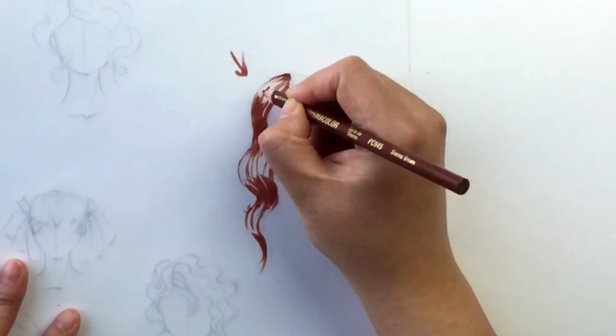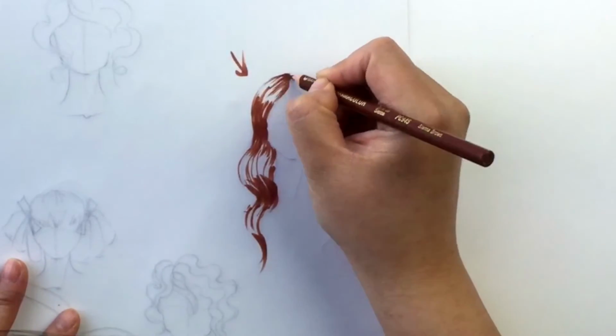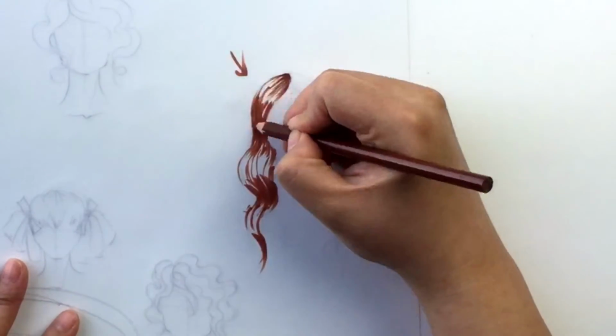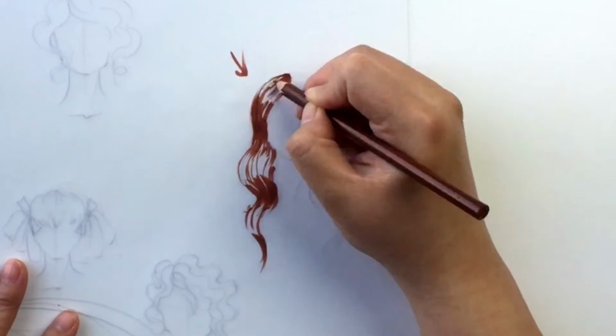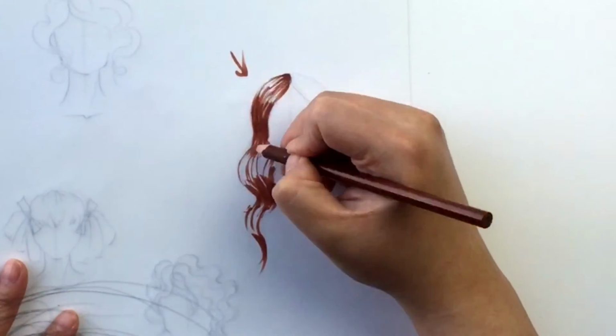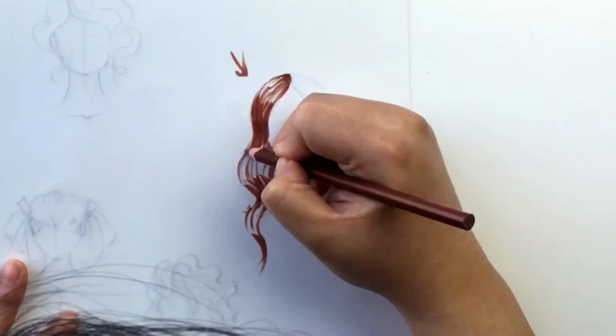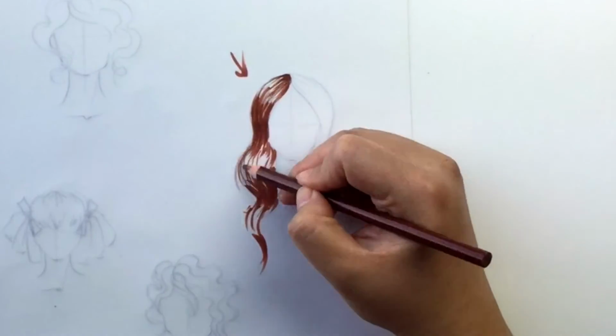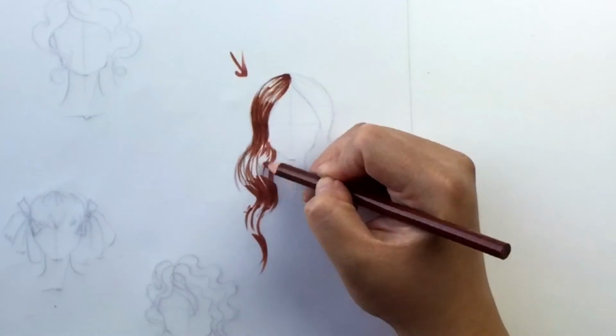Test twice, marker once. Measure twice, cut once. Test twice, paint once. That's like everything. Never be in such a hurry that you just keep messing up and have to redo it, because that's slower. It's faster to do it right the first time.